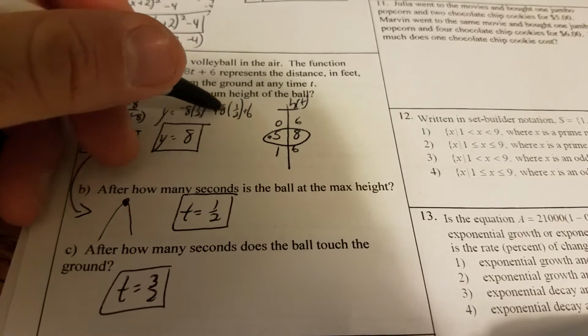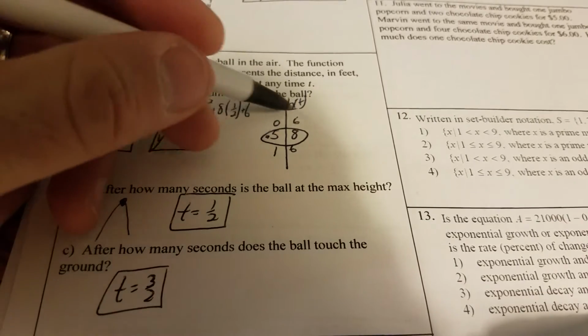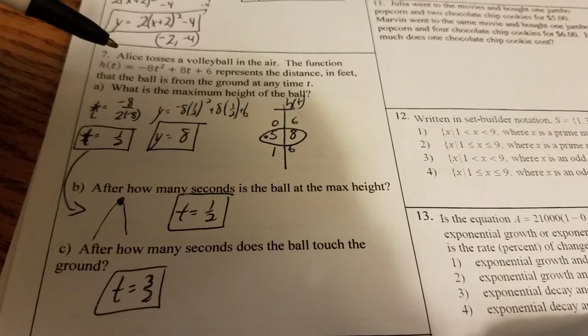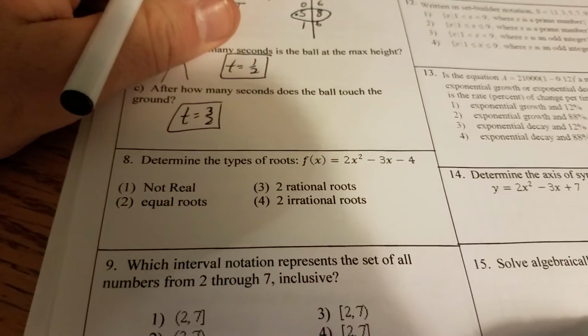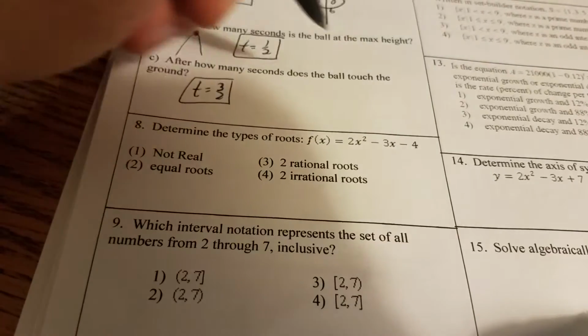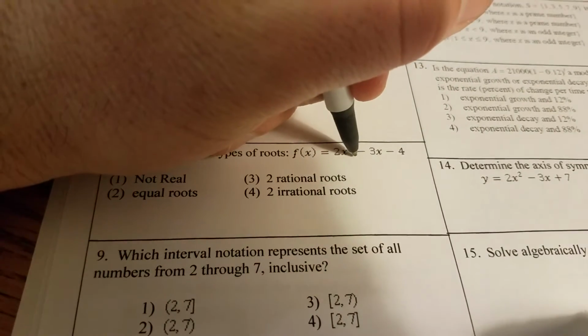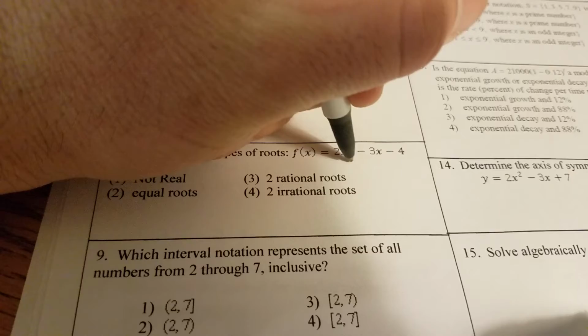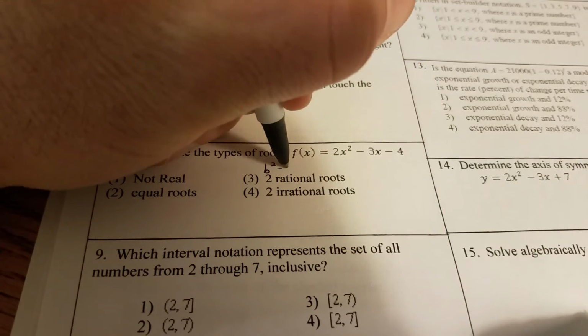You can factor this, or again, you can look at the table. All right, number 8 says determine the type of roots. So here I would use my discriminant, and the discriminant states b squared minus 4ac.